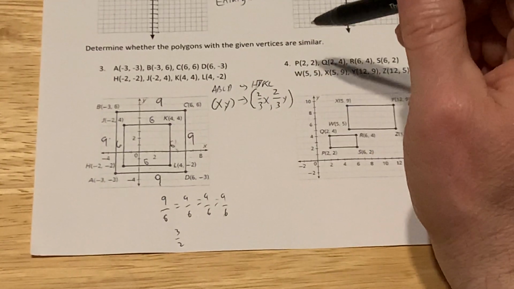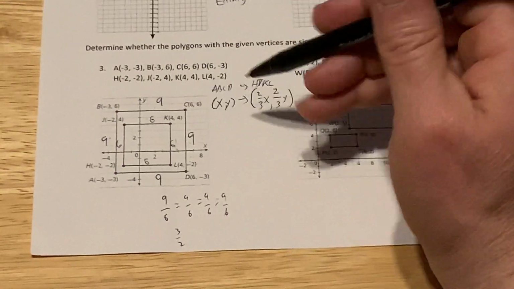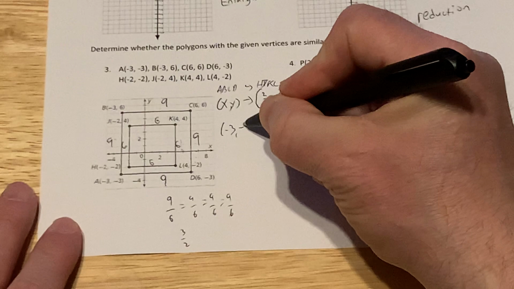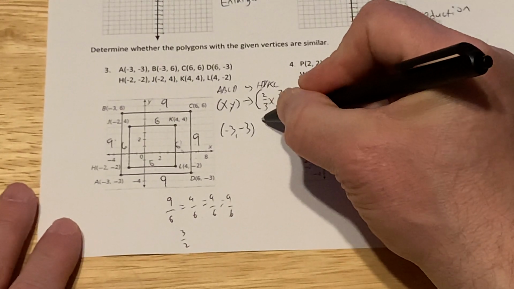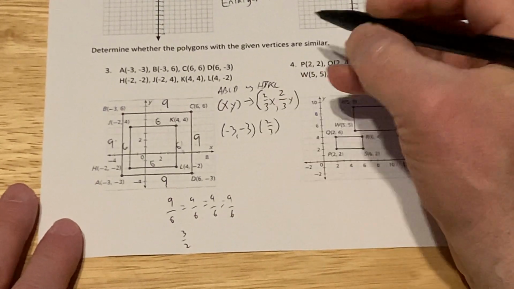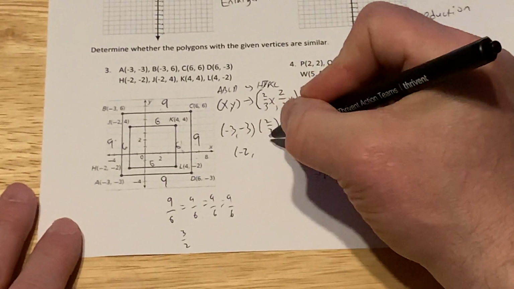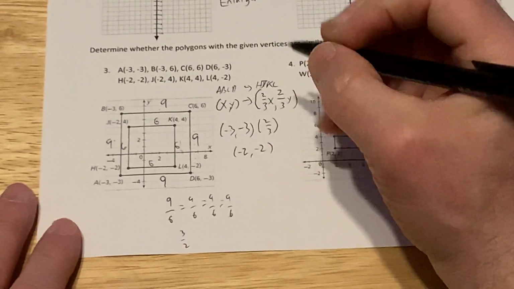Otherwise, invert it. And so if I take this ordered pair -3, -3, and multiply it by 2/3, you'll notice the 3's cancel, leaves me with -2, -2.